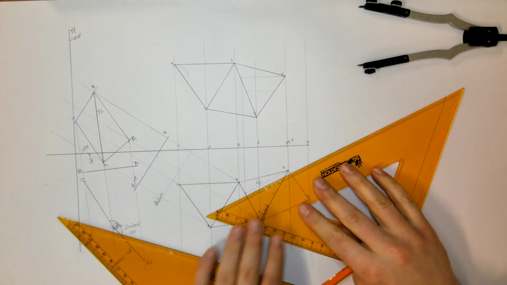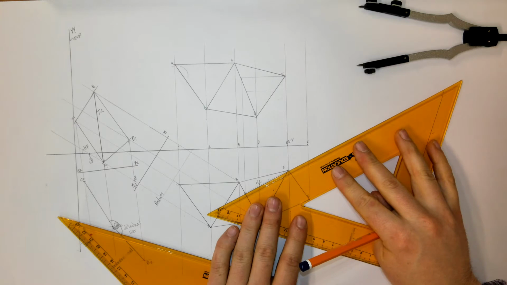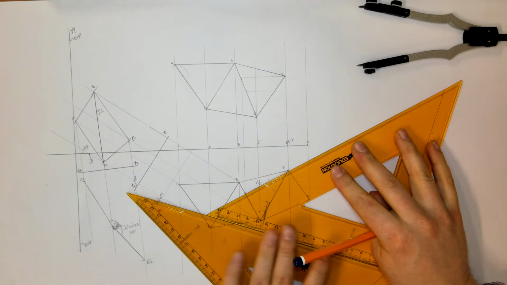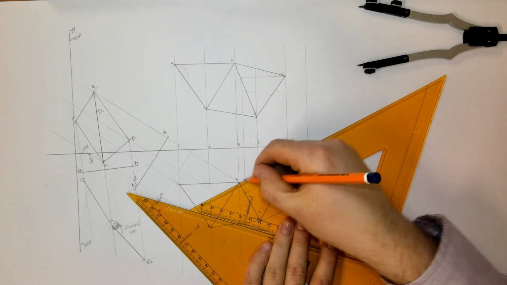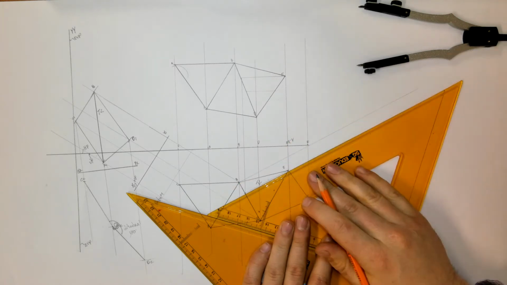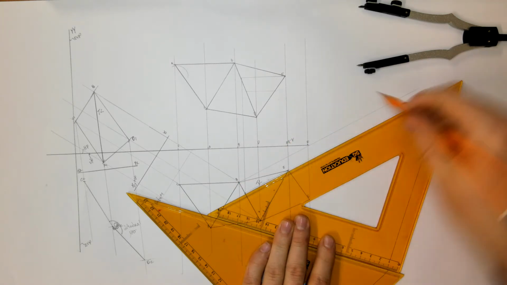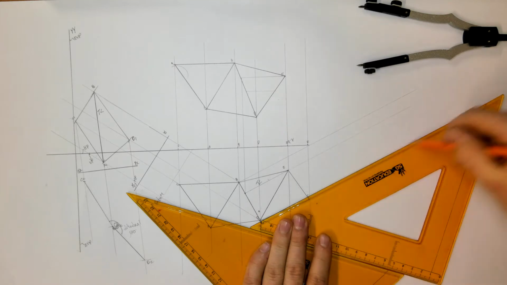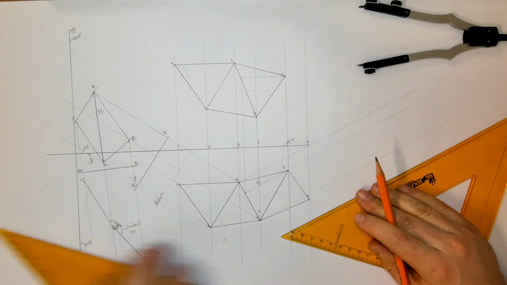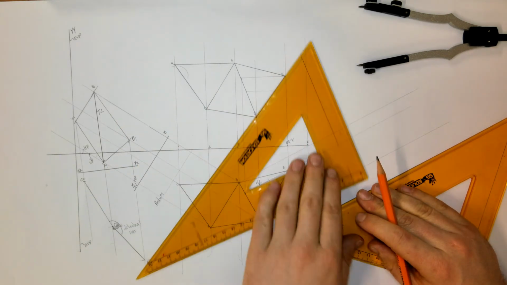So we're going to line our set square up here, and we're going to look along the true length of this line. Okay, and we're going to project from B, E, and D. And we're going to draw in our x1, y1 line.